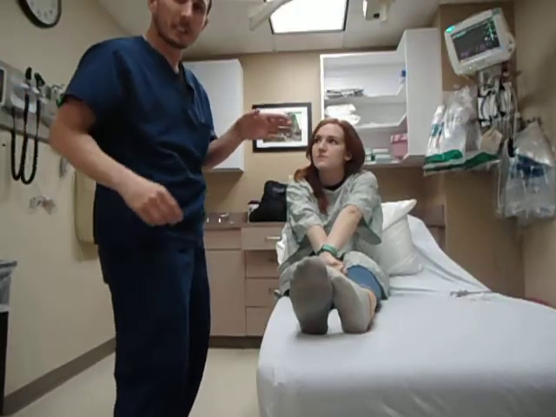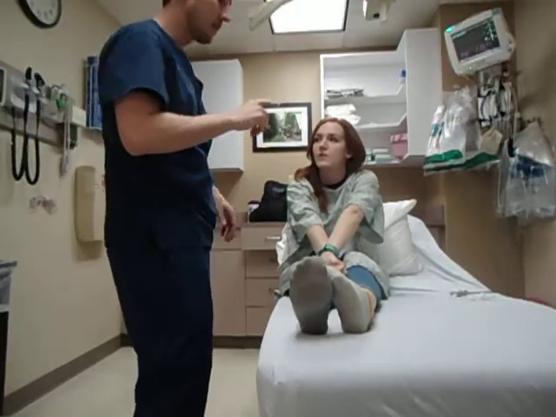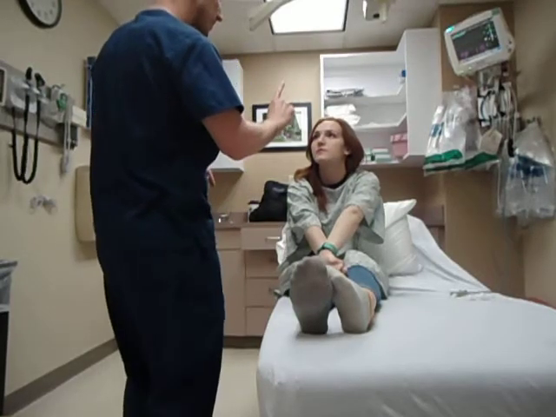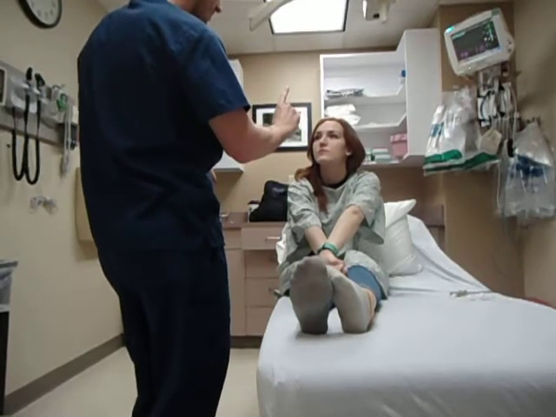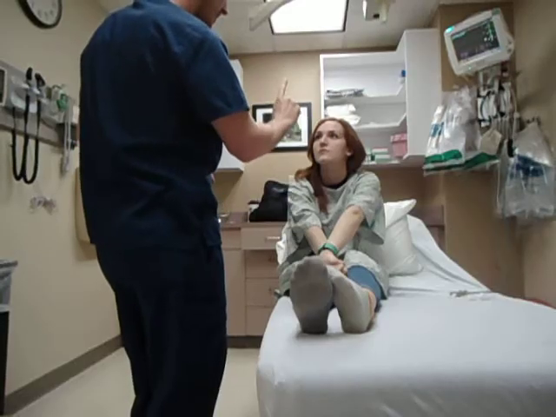I forgot to do my six cardinal fields of gaze, so I'm going to go back and do that test real quick for her eyes. I'm going to look straight at my finger and just follow it. If you can do it just with your eyes.